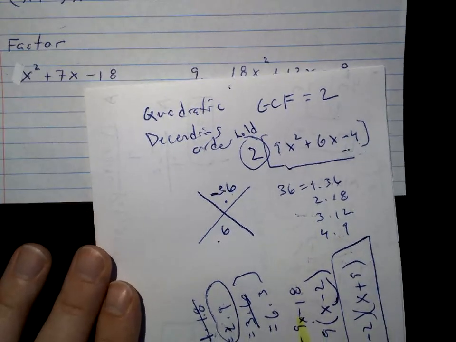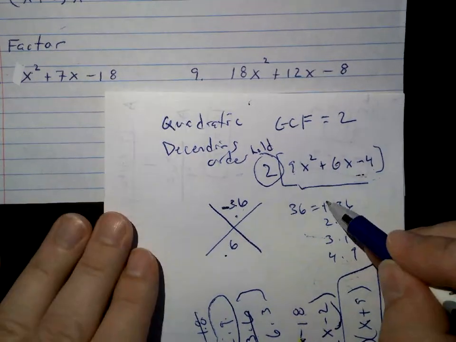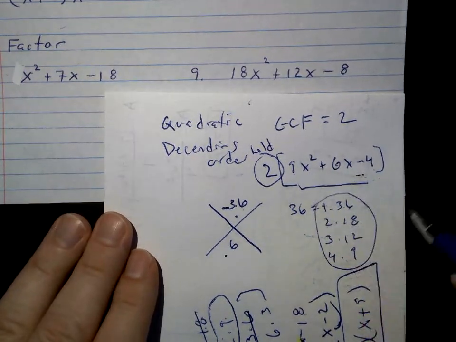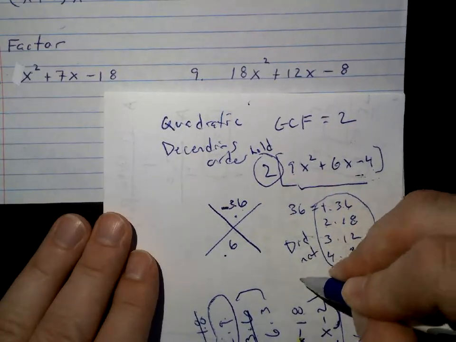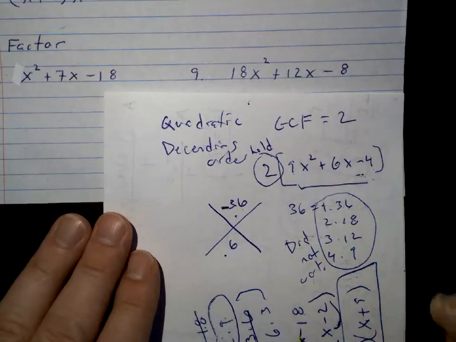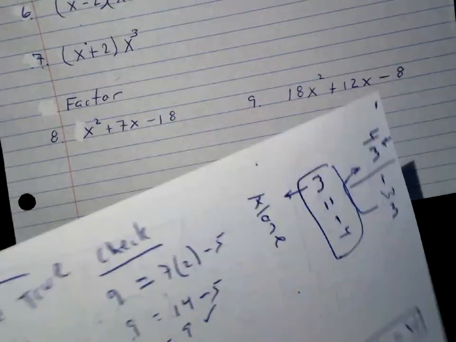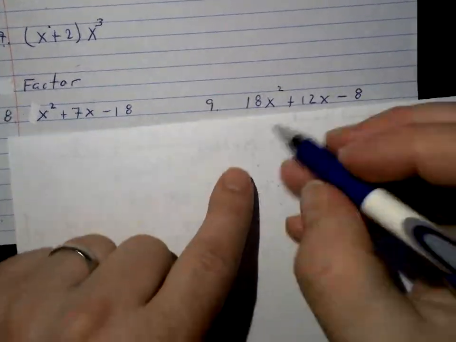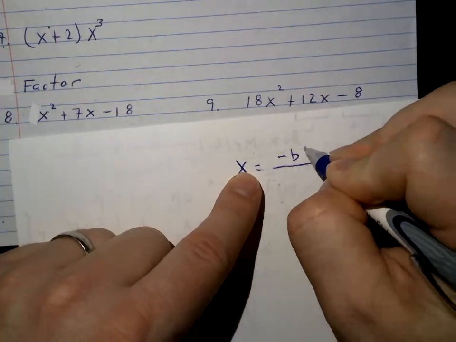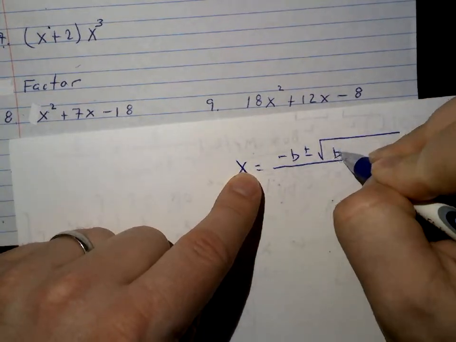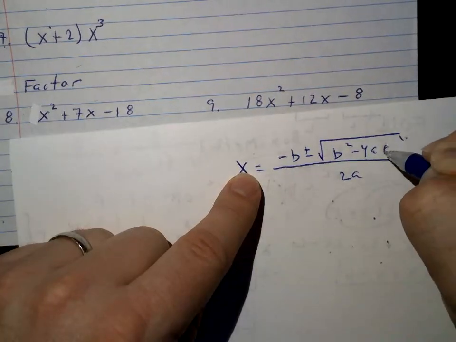So here's what I want you to think about. What if this did not work? Do you remember what you would do? You have to go to another method. And that method is called the quadratic formula. Negative b plus or minus the square root of b squared minus 4ac over 2a.